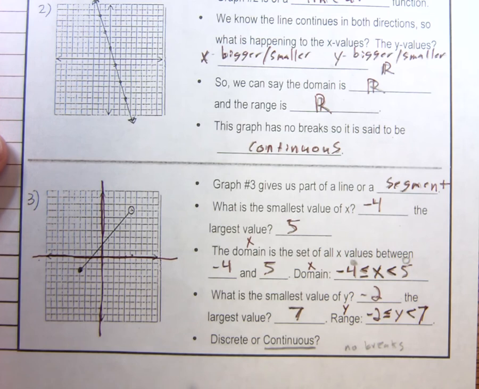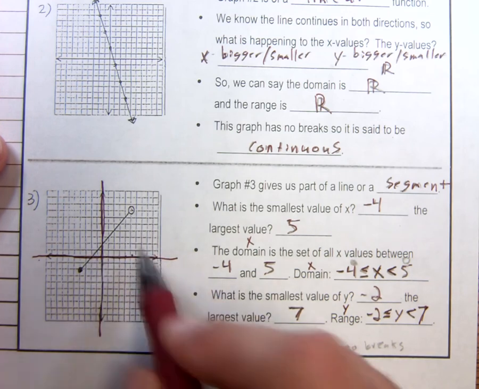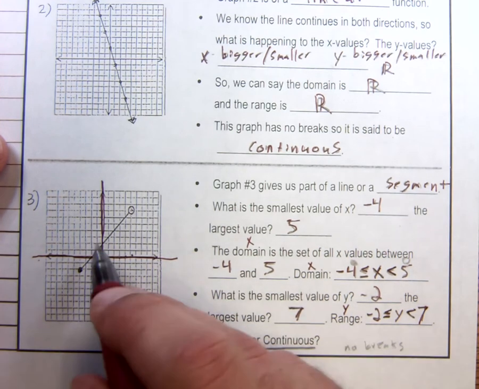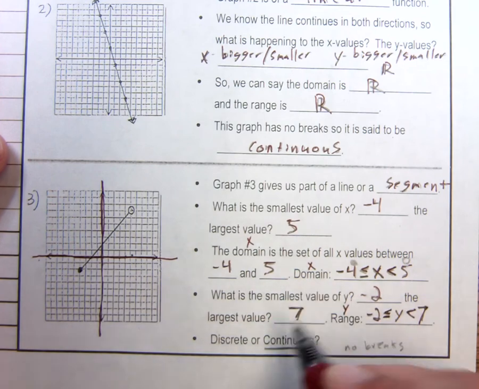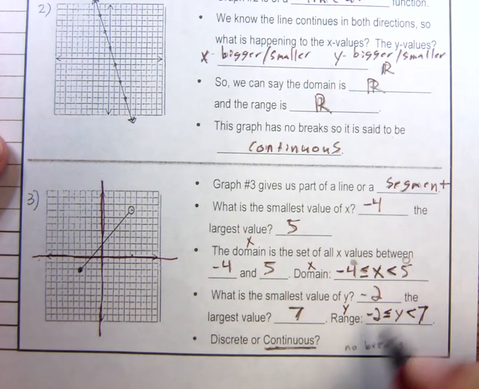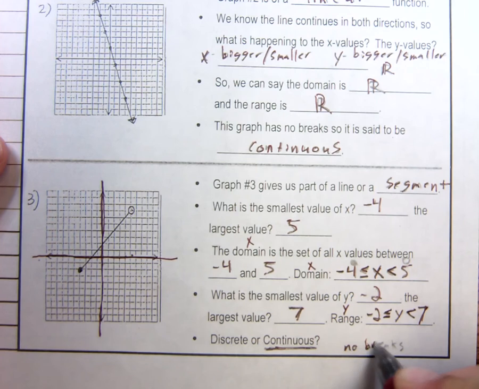Is this discrete or continuous? This line segment, does it have any breaks in it? Are there any just points on it? Or is it just a line? It's continuous. There's no breaks. Let's put right here, no breaks in it.